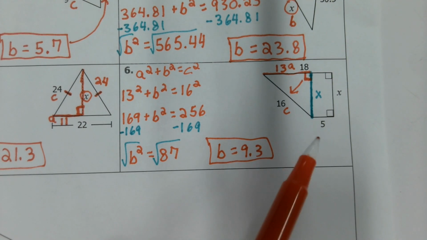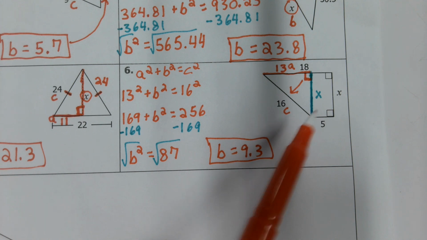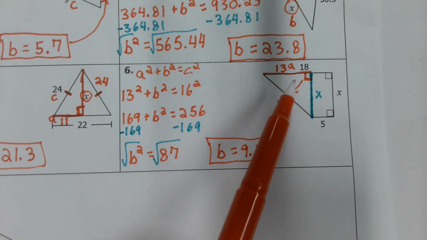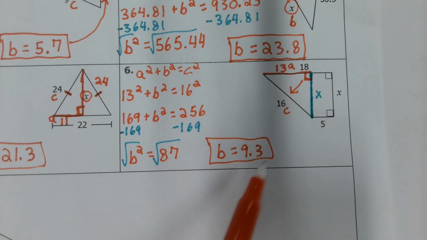Again, if I look at my side lengths here, this is 13, one of my legs. That's pretty close to 13, but it's not larger than my hypotenuse of 16. So I know that that is probably right.